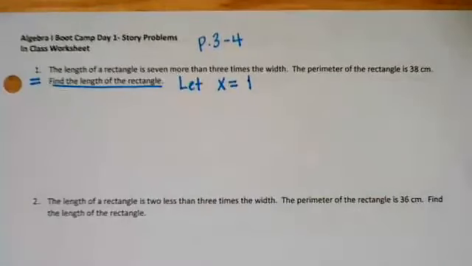Hello everyone. We are going to work on some story problems today as a review from Algebra 1. You could go to pages 3 and 4 in your course packet. We're going to go ahead and get started with number 1.